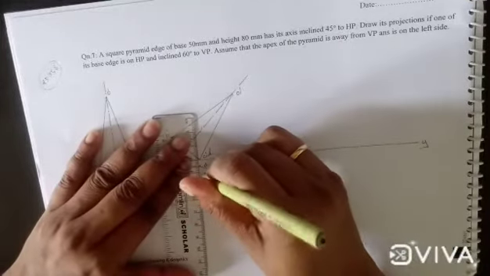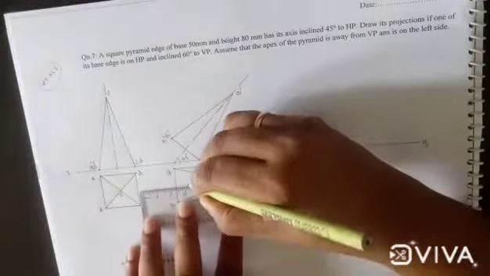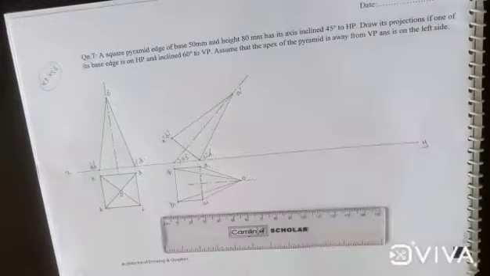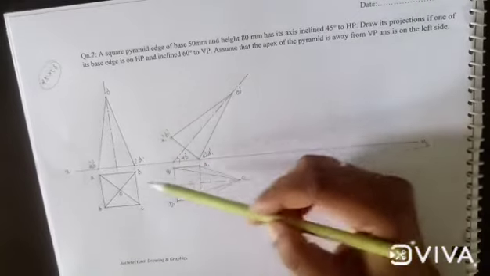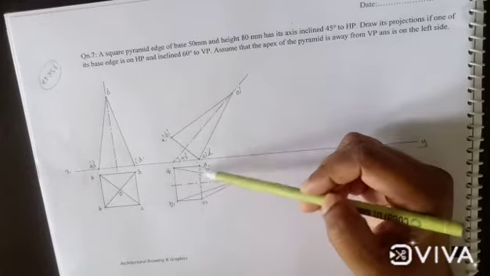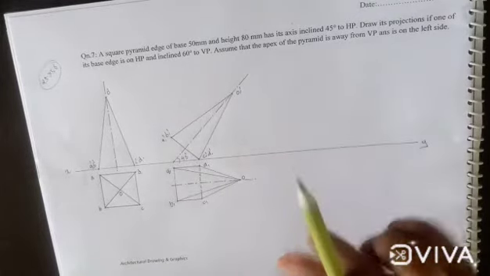So first we shall draw whichever the edges that are visible as a solid line. We can also mark the axis of the pyramid.